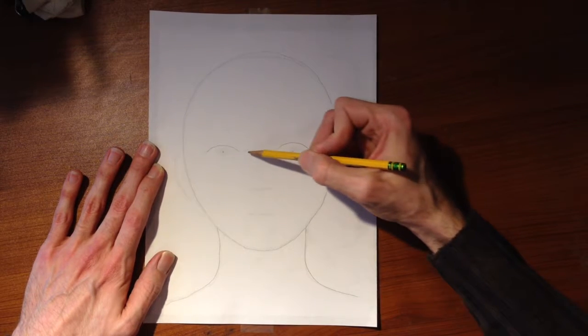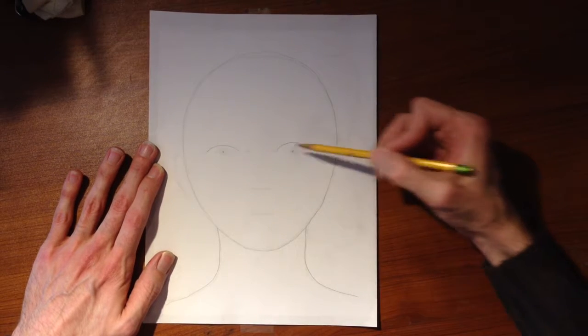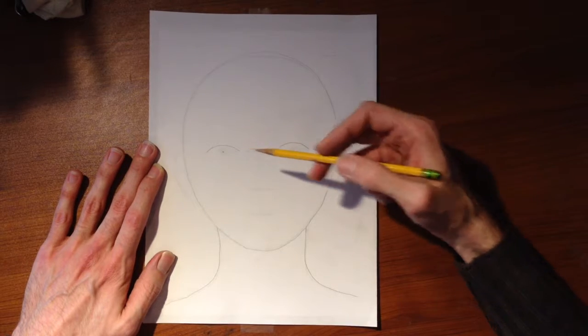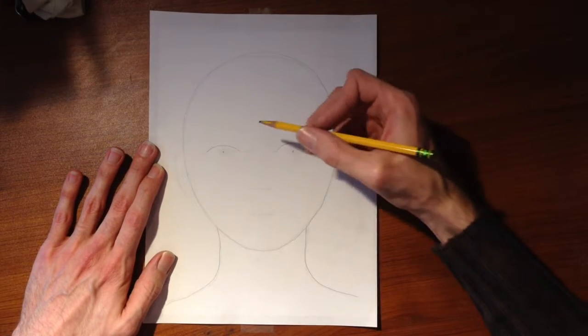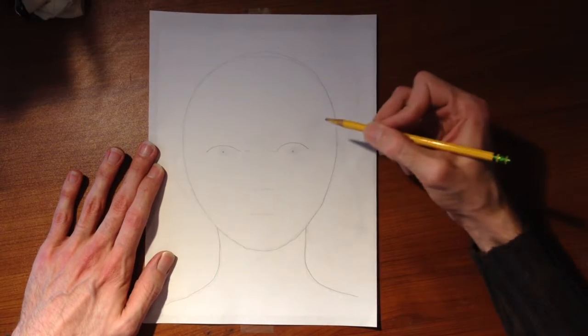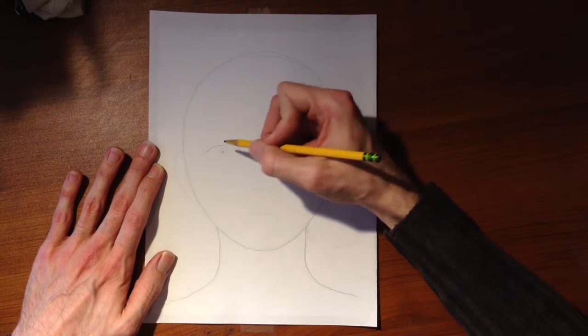And there's about an eye's width between each eye. So if you want to section it out, it'd be 1, 2, 3 of about the same distance. Now, the next thing I'm going to draw is the iris and the pupil. The iris and the pupil are that circle part in the center of your eye. This dot is the center.